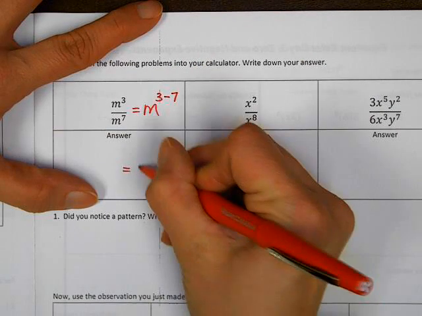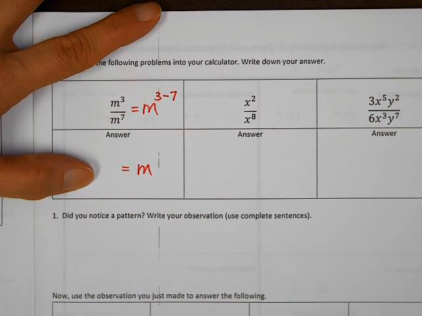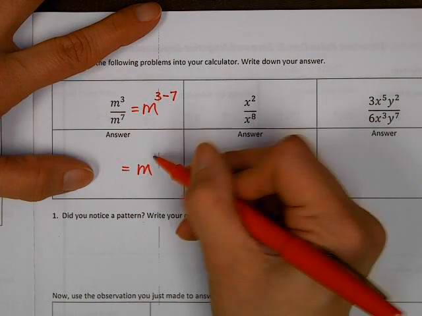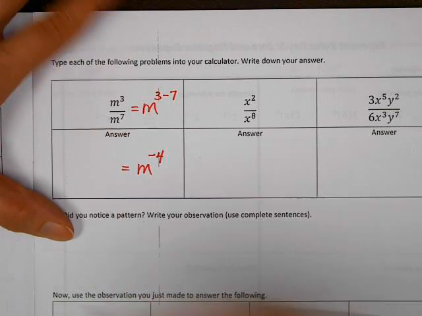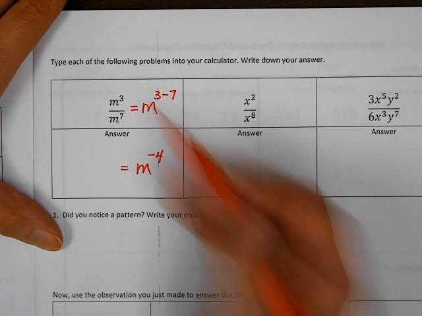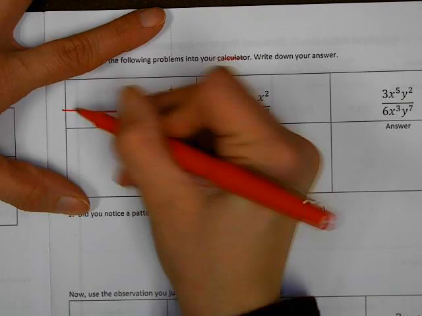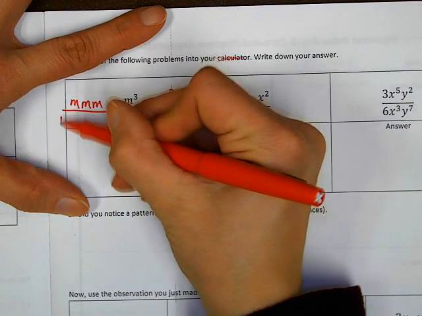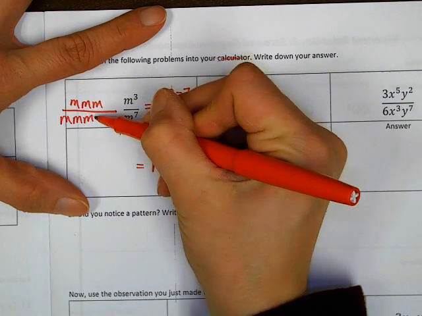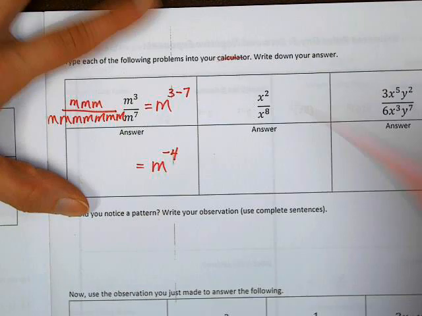Okay, so the answer is m to the power of, it's not 4, it's negative 4. Oh, that's weird. Negative 4. All right, what's the long way? We can't do this with our calculator because there's letters. So maybe what I'll do is I'll draw 3 m's on top. And let's do 1, 2, 3, 4, 5, 6. I'll put 7 m's in the bottom.